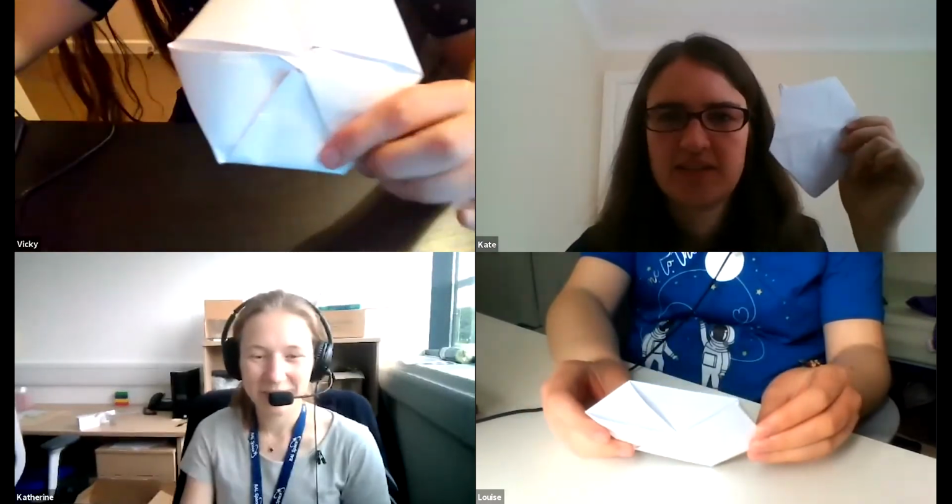So we can make lots of these to put them together. Yes, so we can tessellate these to make a big primary mirror, like on the Webb Telescope. And that's our first model done. So well done, everyone.